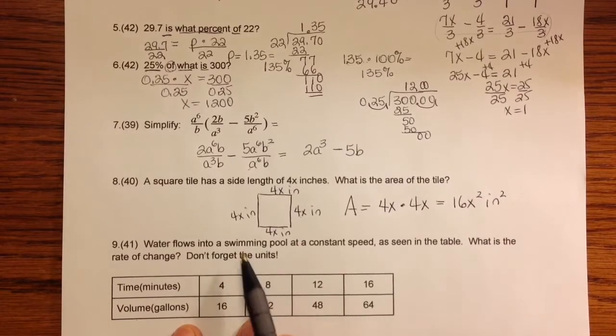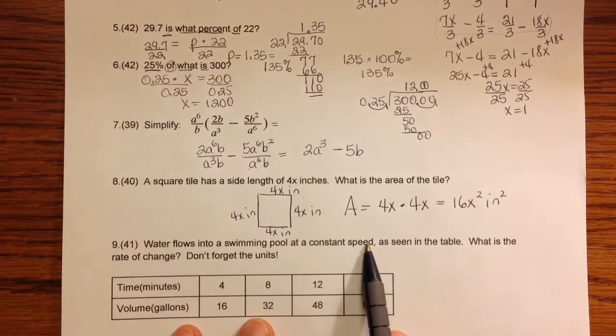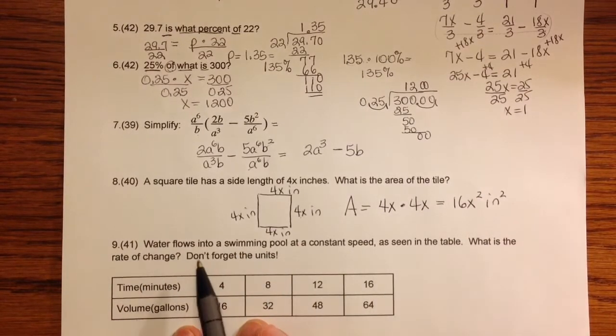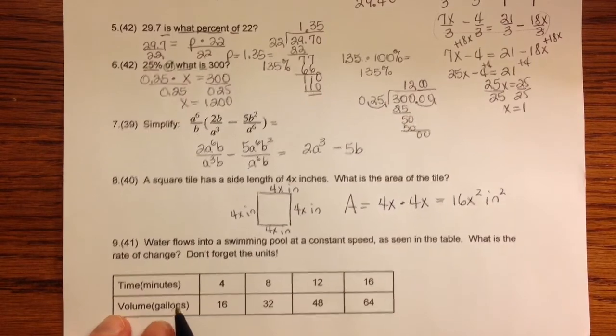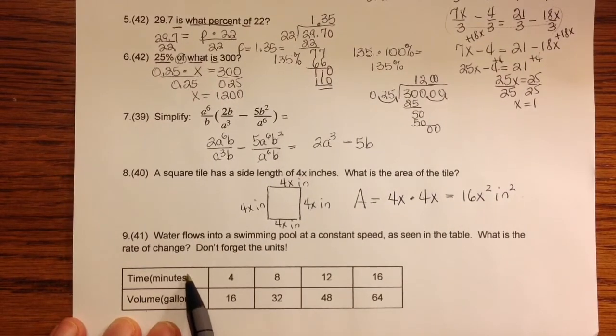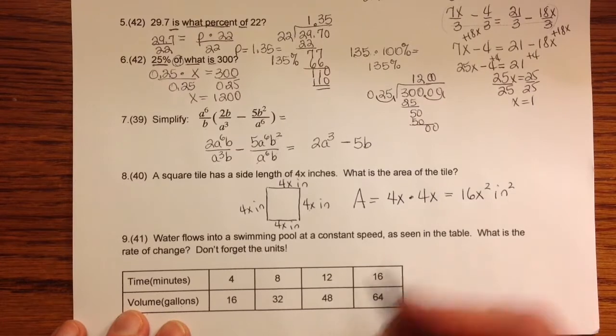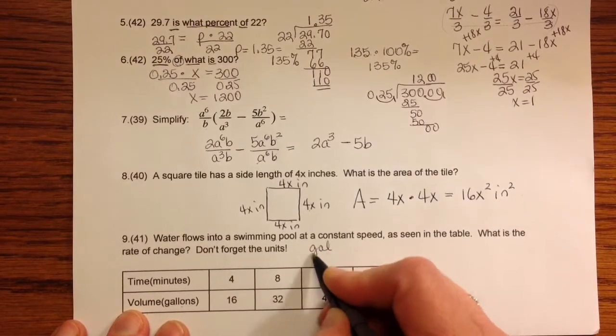Number 9, water flows into a swimming pool at a constant speed as shown in the table. What is the rate of change? Don't forget the units. So we have to look. Well, we see it's going to be my y's, my dependent variable over my independent variable. So it's going to be, our units are going to be gallons per minute.